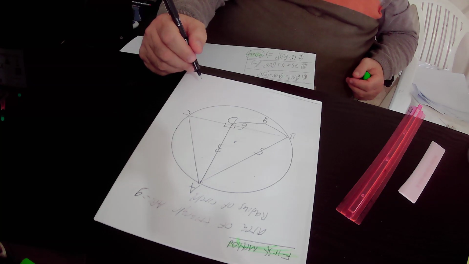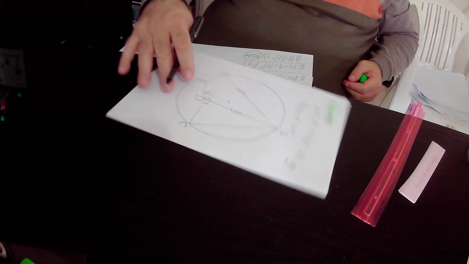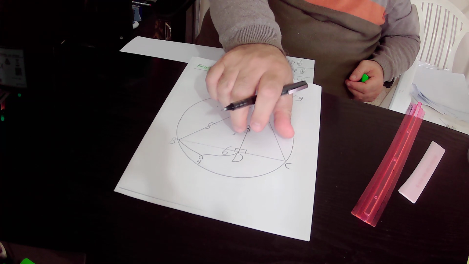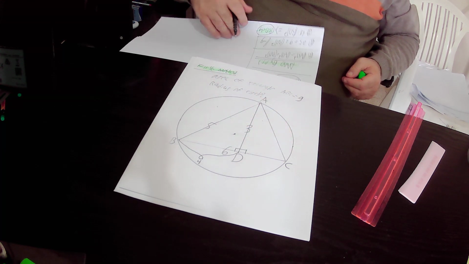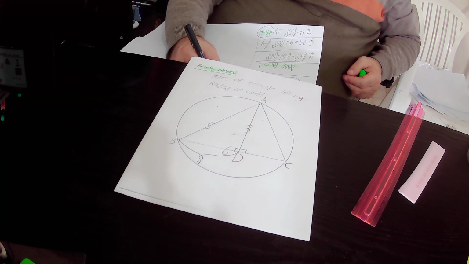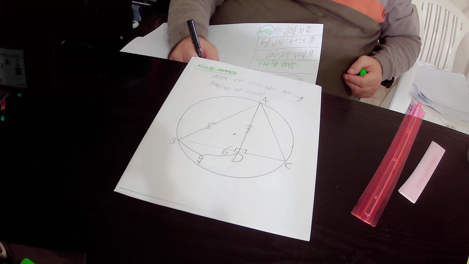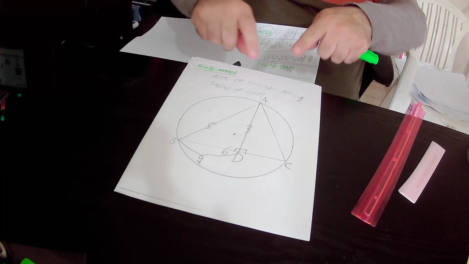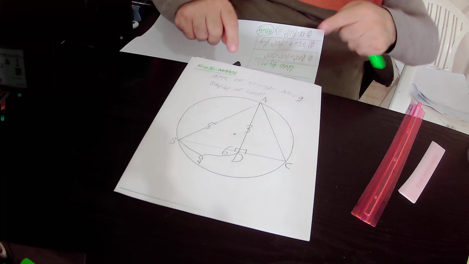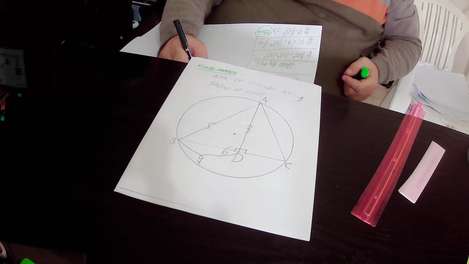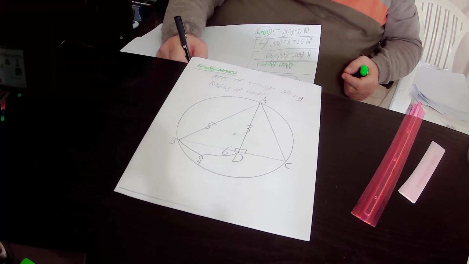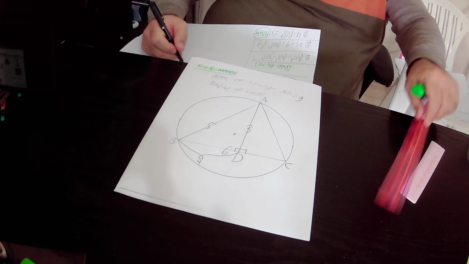Okay, in the next step we find the length of line segment DC. It is very easy to see from the drawing that DC equals BC minus BD.